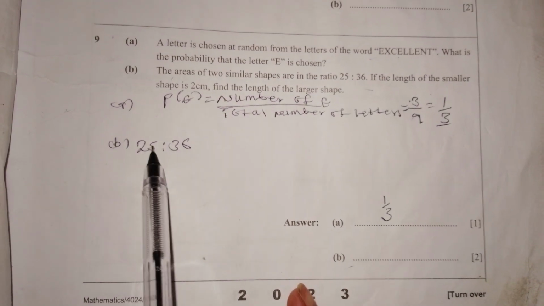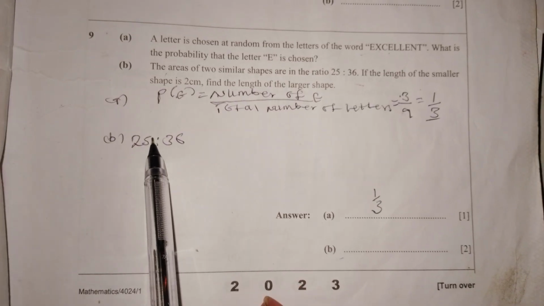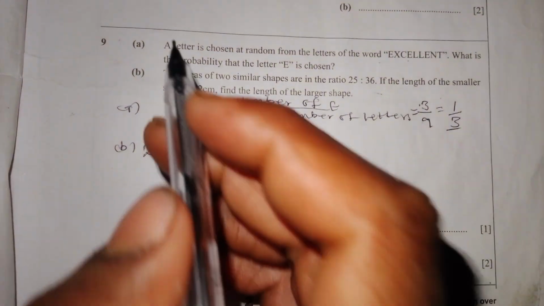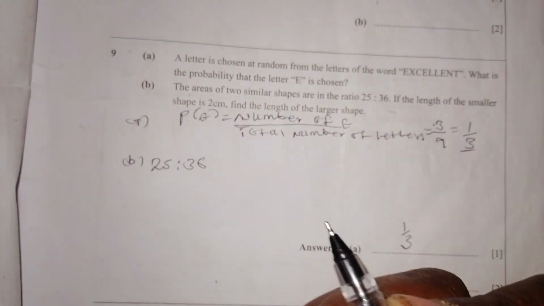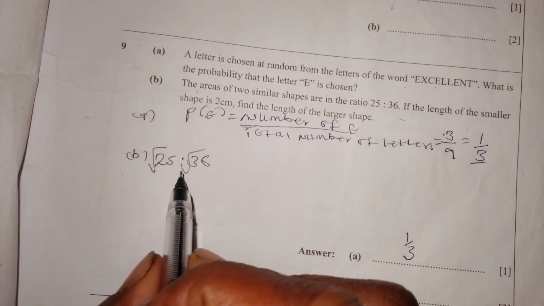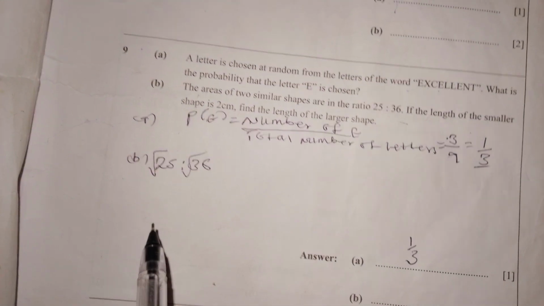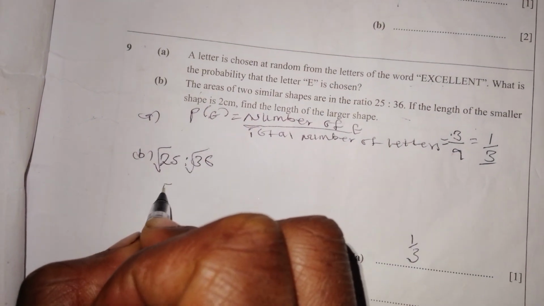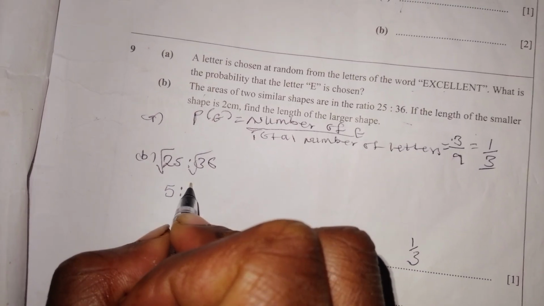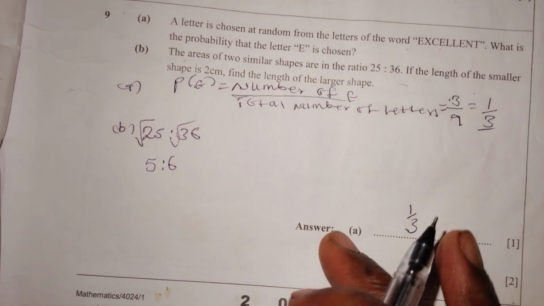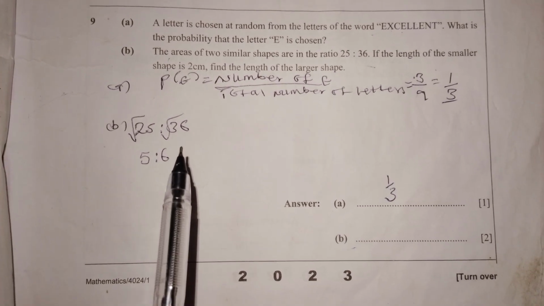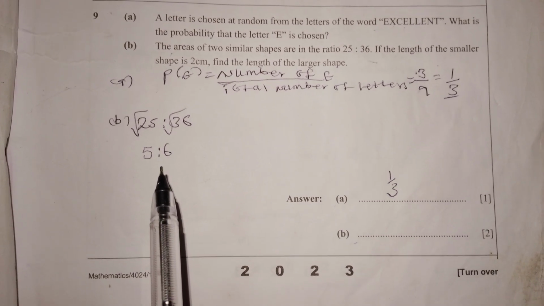So now I must reduce this given ratio for areas so that I can find my ratio for length. We know that area is squared. So I will introduce a square root on this side so that I reduce it to the ratio of length. So the square root of 25 is 5, to the square root of 36, which is 6. Now, we have reduced the ratio of area to the ratio of length.